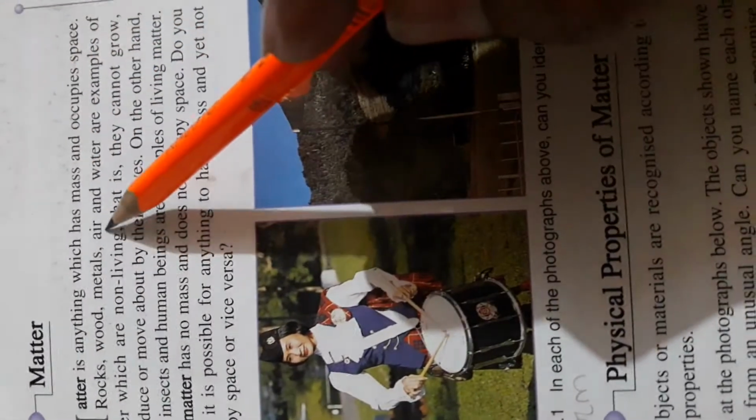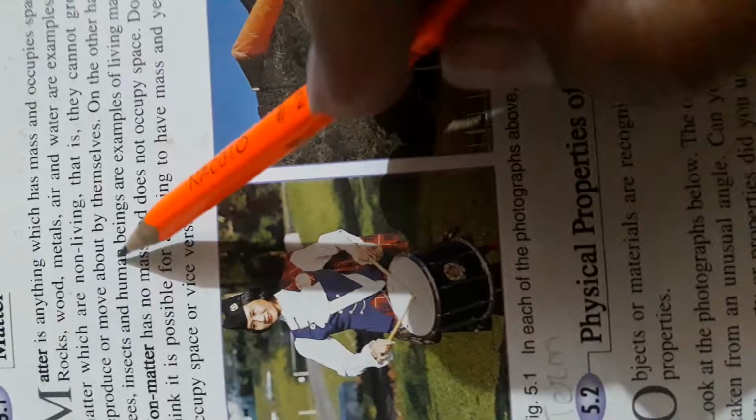They are saying that all the stones, the wood obtained from trees, the metals you see, such as the copper wire used in electrical wires, the air around you, the water you use, these are all forms of matter which are non-living. They cannot grow, reproduce and move about by themselves. On the other hand, trees, insects, and human beings are examples of living matter.